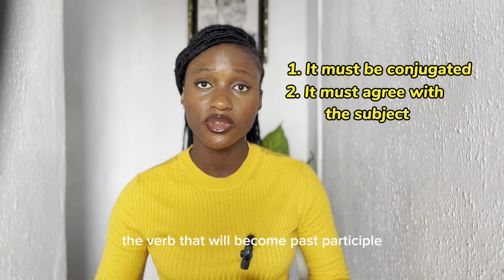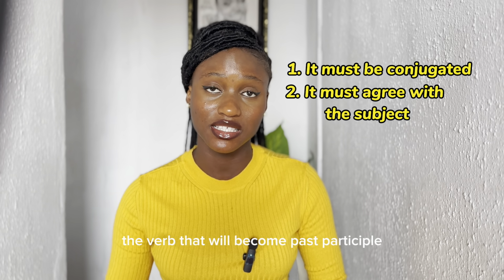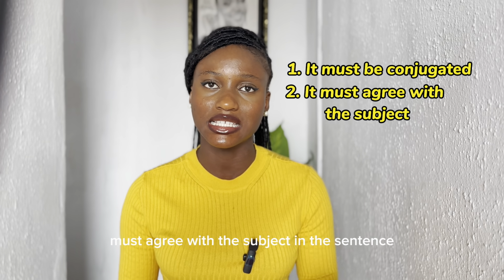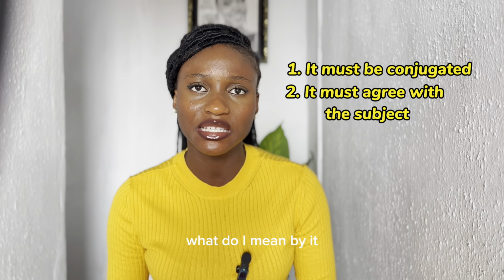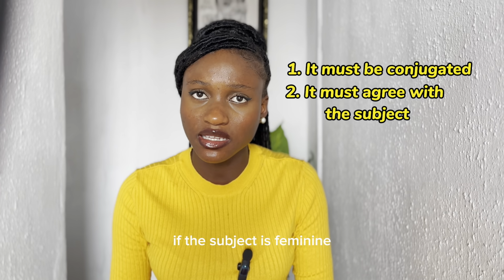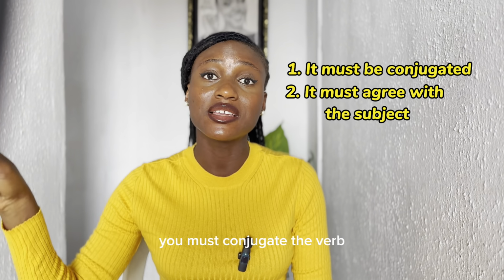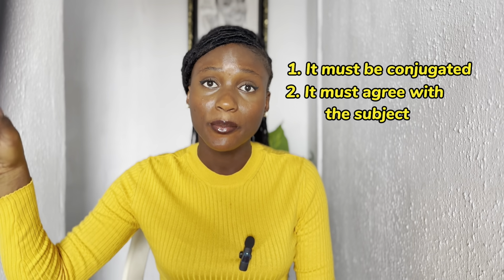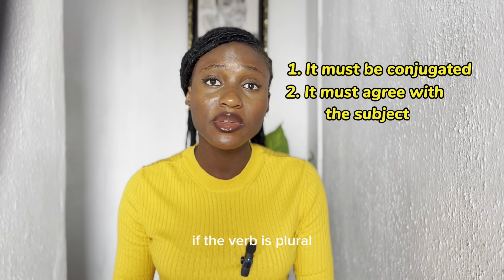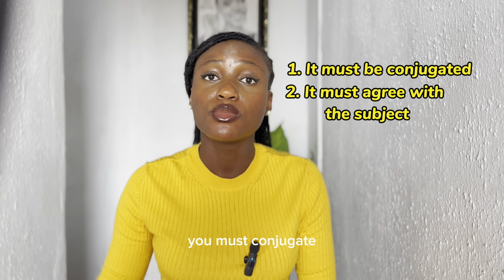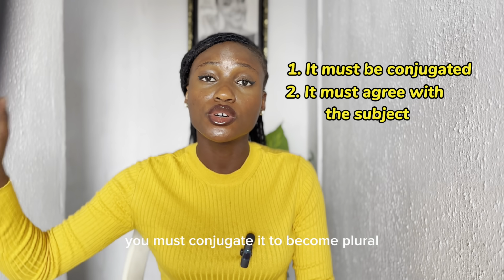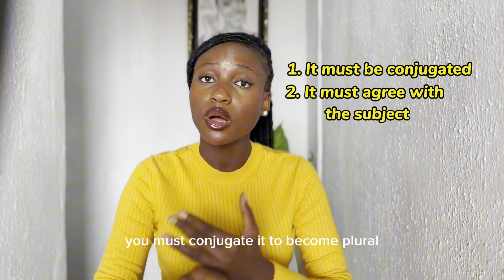The verb that will become past participle must agree with the subject in the sentence. What do I mean by it must agree with the subject? If the subject is feminine, you must conjugate the past participle in the feminine. If the subject is plural, you must conjugate the past participle to become plural.